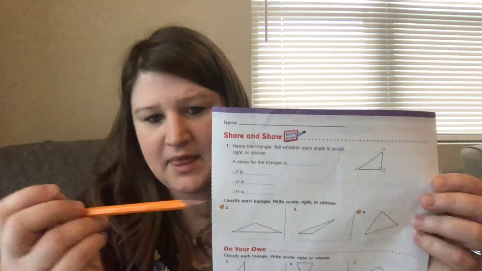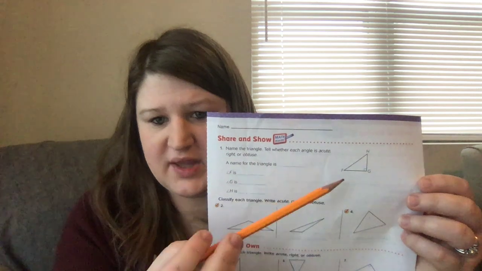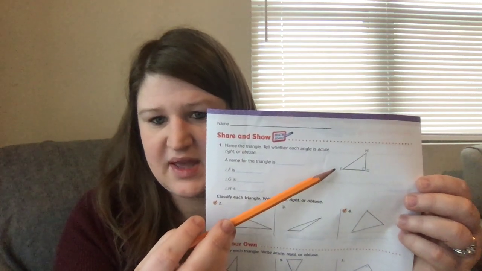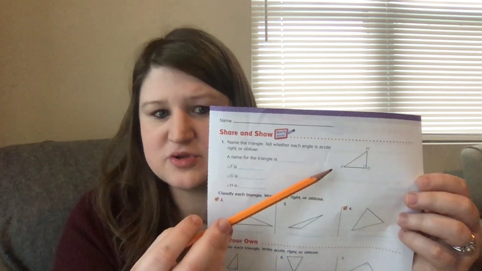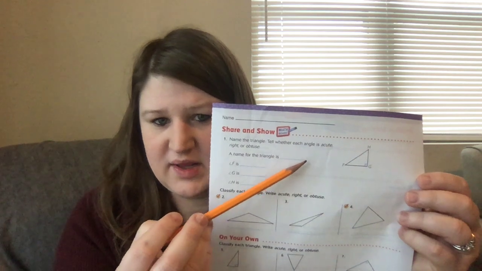So let me explain what that means. So first, it says a name for the triangle is. So you're looking at this triangle here. We just talked about the 3 different types. Is it an acute triangle, an obtuse triangle, or a right triangle? And you're writing it here.